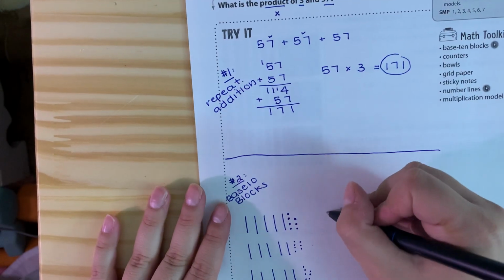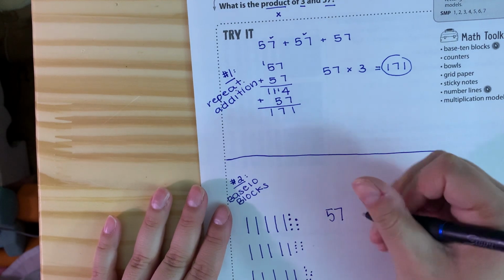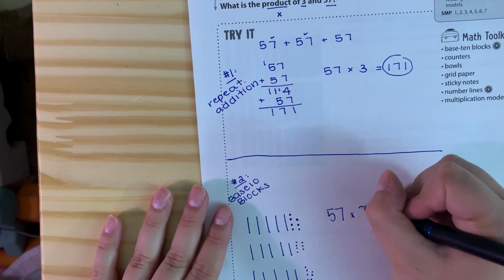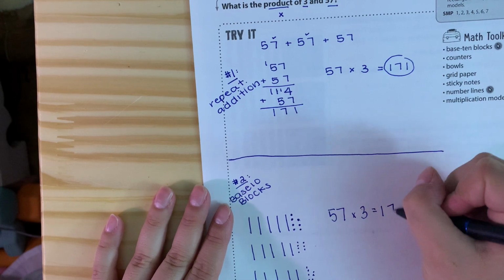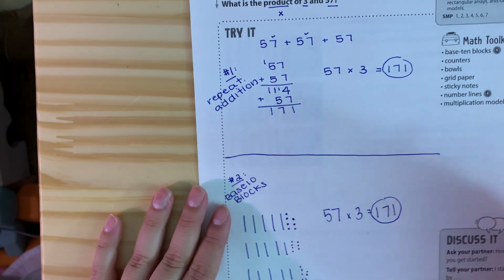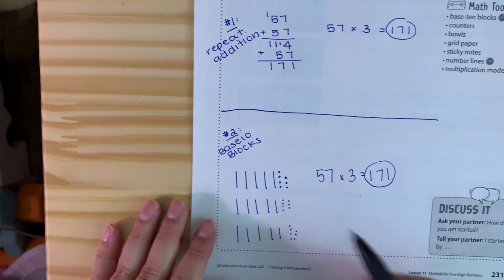So we got that same exact answer. Using our base 10 blocks, we can also say 57 times 3 is equal to 171. So you could use either strategy.